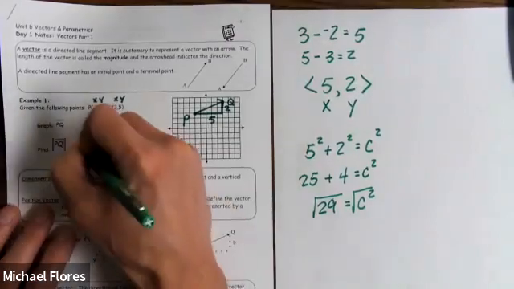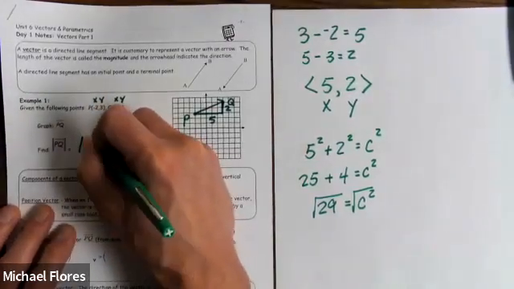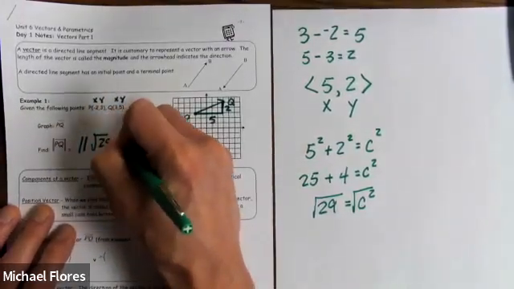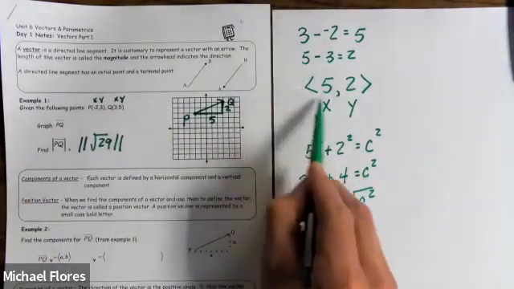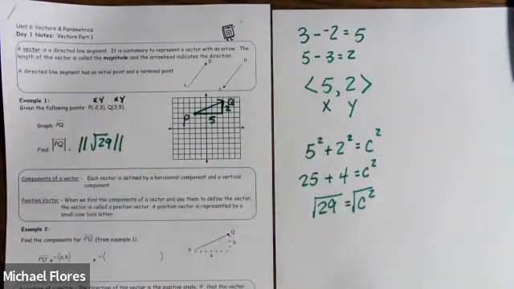So we have a magnitude of the square root of 29. And this is quite possibly some of the more difficult stuff that we'll be doing today. We're just going to be finding our component vector and finding the magnitude. We'll also be doing direction too, but we'll get there in just a second.